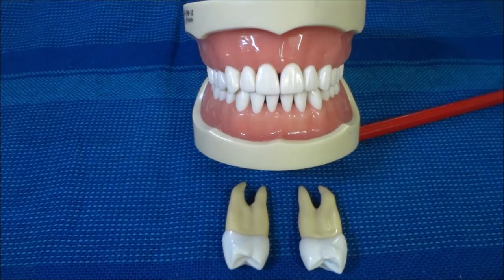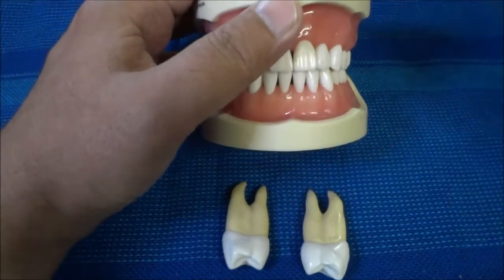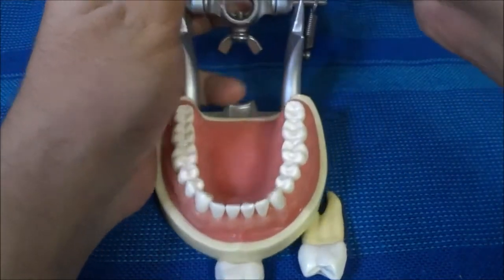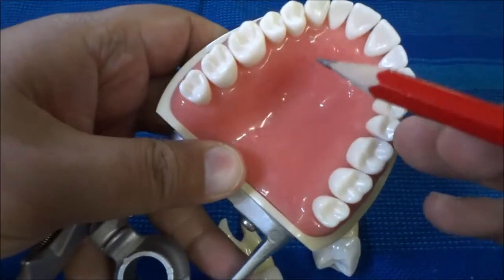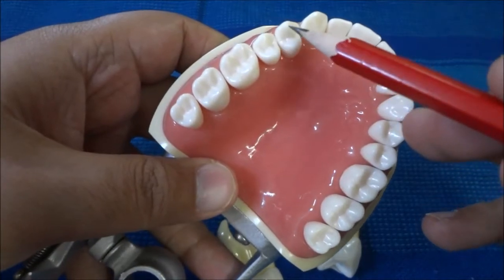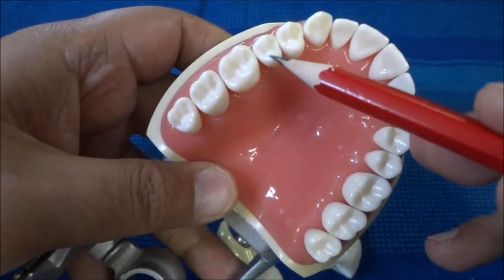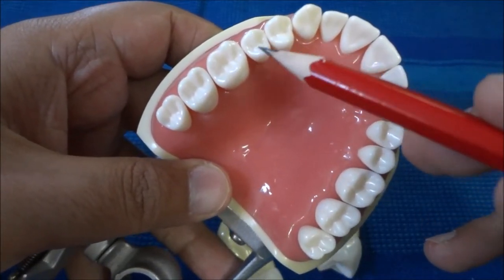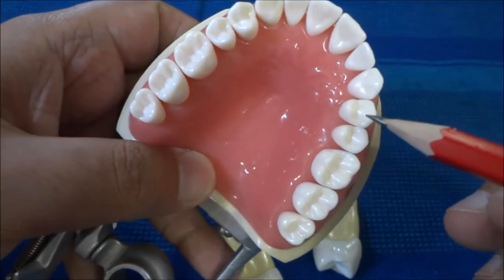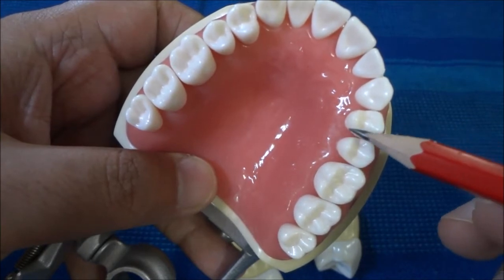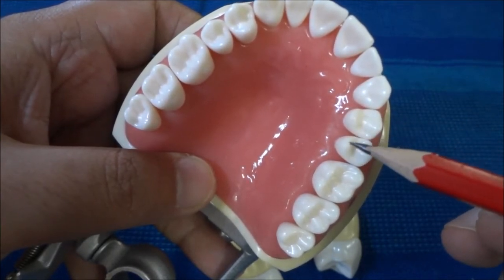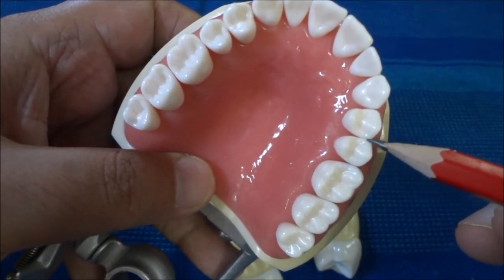In this video, I'll demonstrate the morphology of the maxillary first premolar. There are four premolars in the upper arch. This one is the maxillary first premolar. This one is the maxillary second premolar on the right side. And on the left side, there are also two premolars. This is the first premolar, and this is the second premolar on the left side.